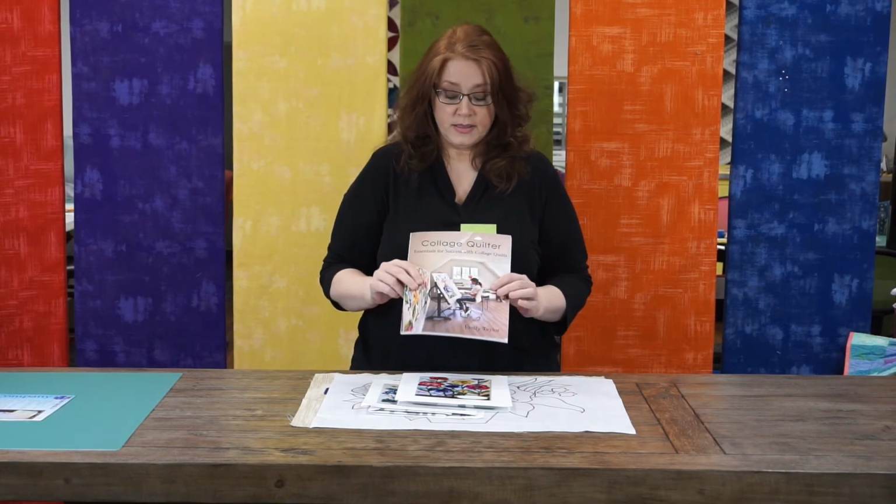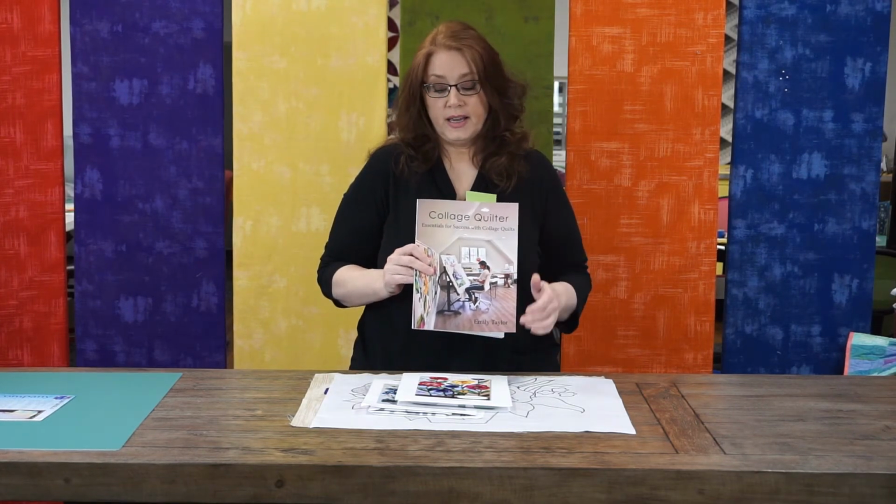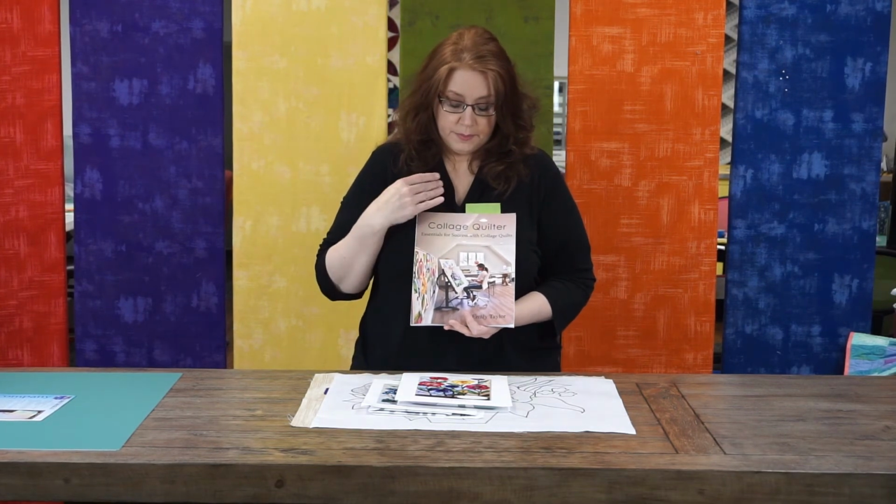And then this is Collage Quilter, and her name is Emily Taylor, and she has a slightly different way of doing her collage quilts than maybe Laura Heine does, or maybe that Susan Carlson does. There's lots of different collage quilters out there. Some are more detailed, and some have more of a fantasy-based look to them. So we're going to be using this book in the class.